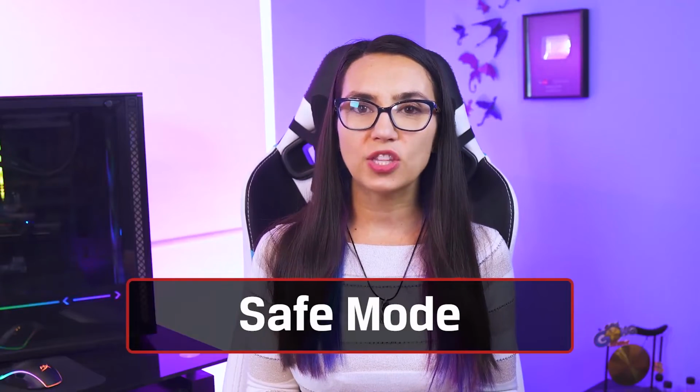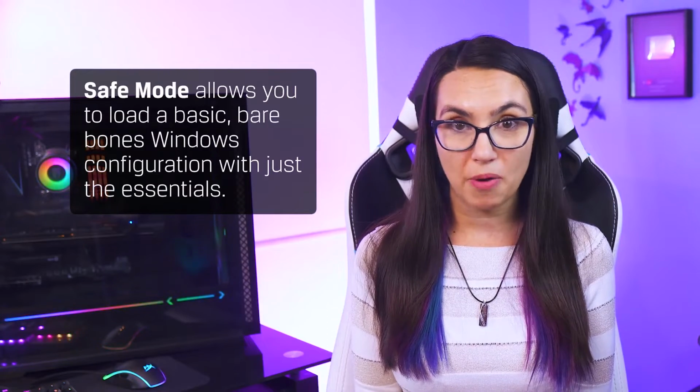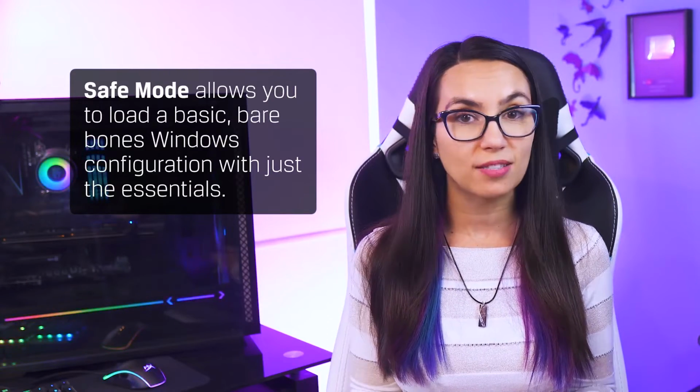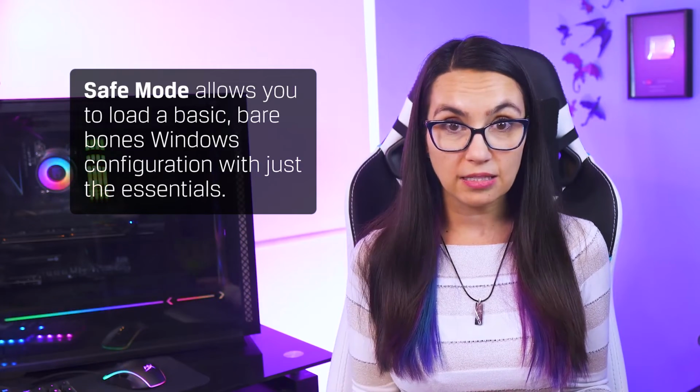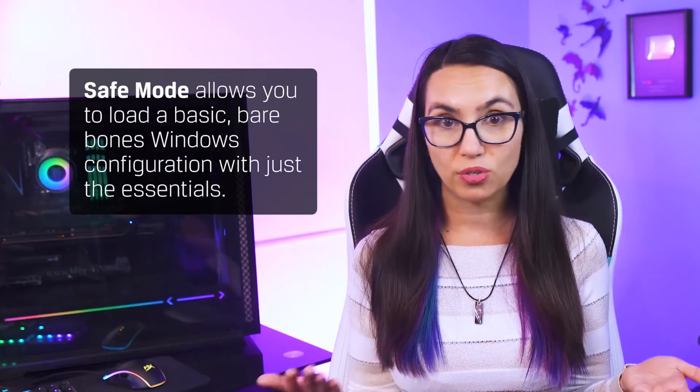I also want to mention that while you may be able to try everything we've discussed so far within Windows, if your computer won't let you get in that far to do that, you can try booting Windows into safe mode to run some diagnostics and quickly back up important files. Safe mode allows you to load a basic bare-bones Windows configuration with just the essentials. If you can work in safe mode without getting blue screened, then something installed, an app or service, could be the culprit.